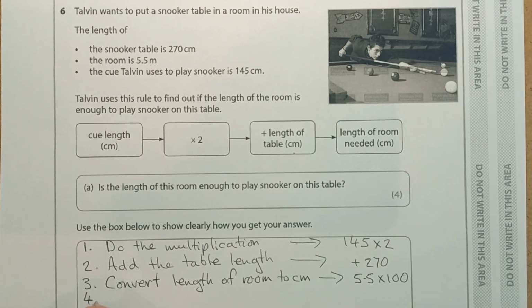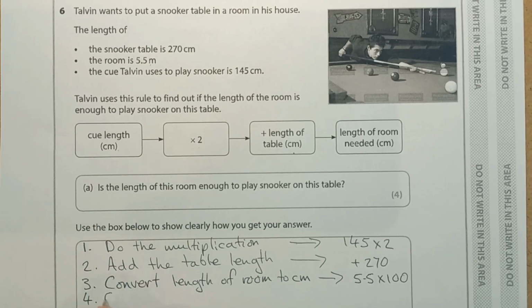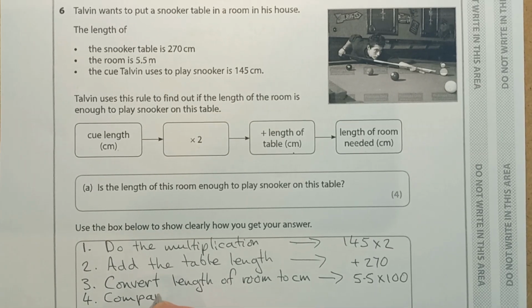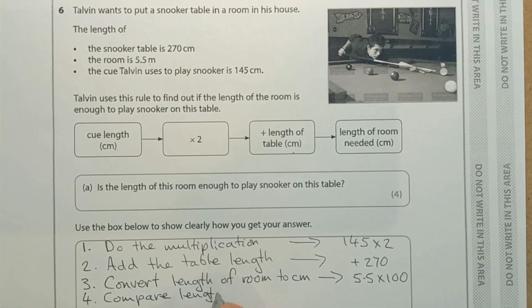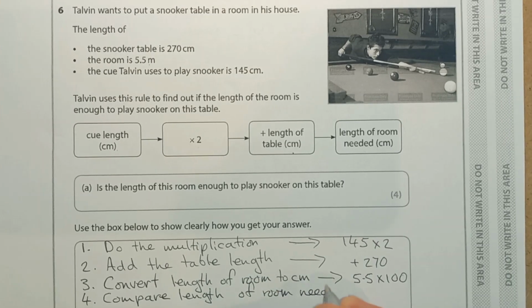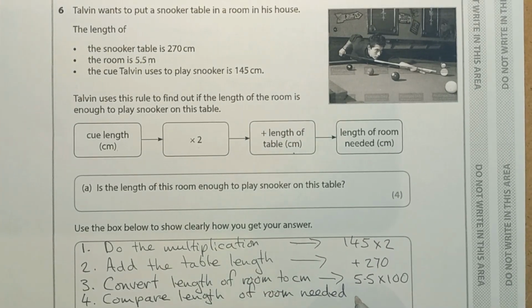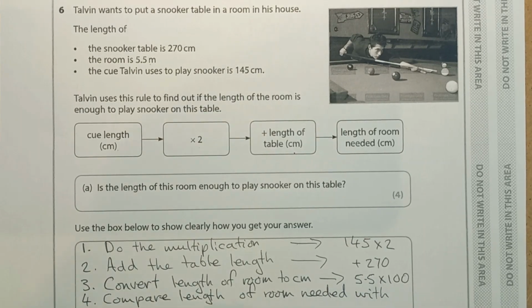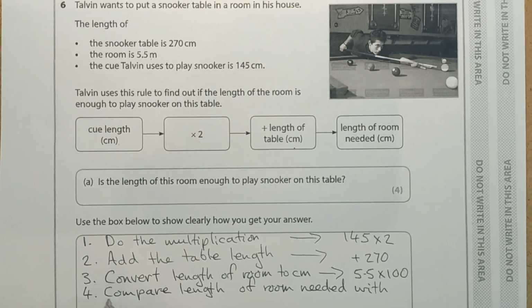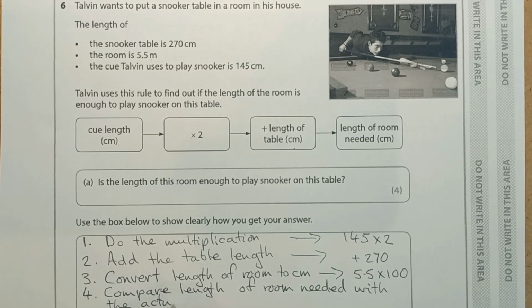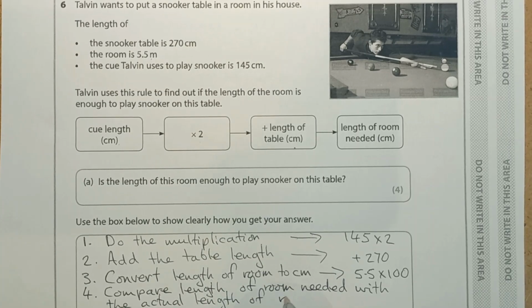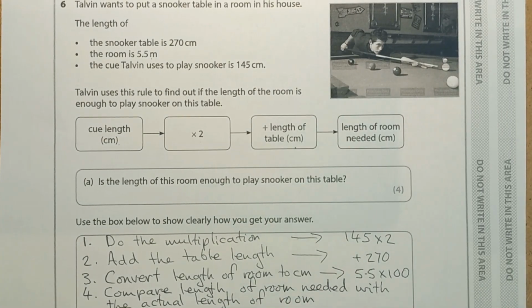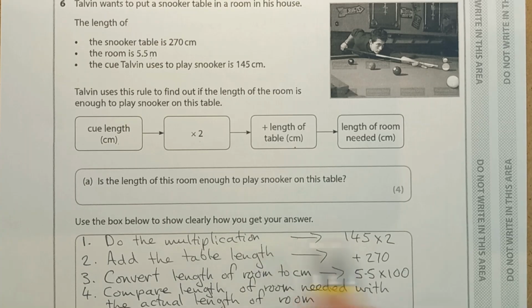And once we've done all of that, the last bit is going to be to compare our figures. So it's going to be compare the length of room needed with the actual length of the room. Okay. So let's do this.